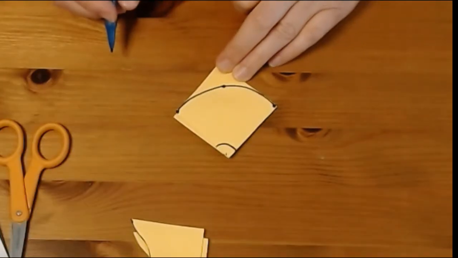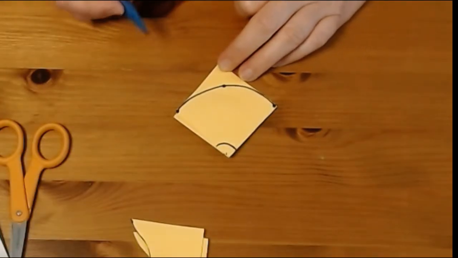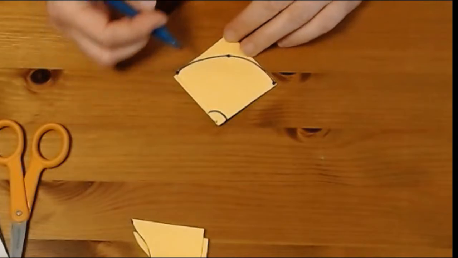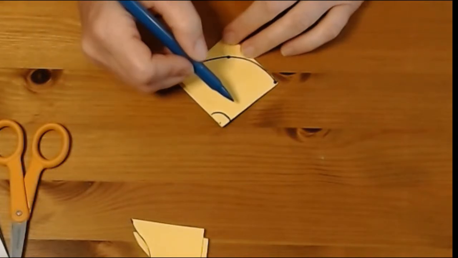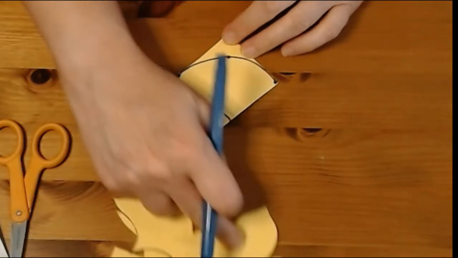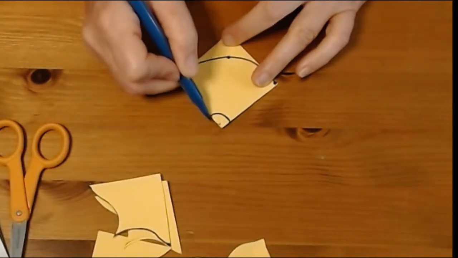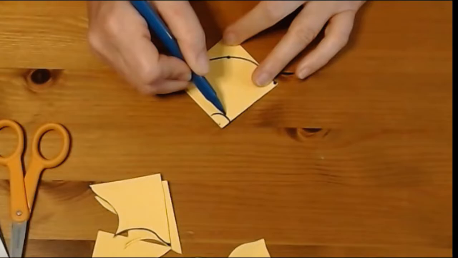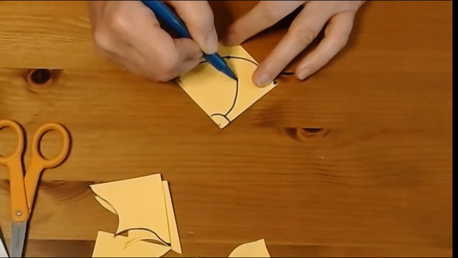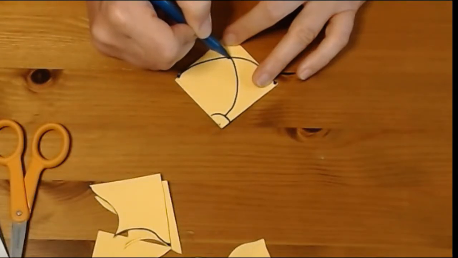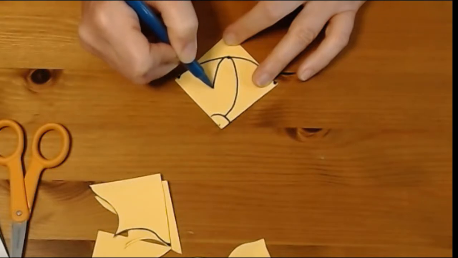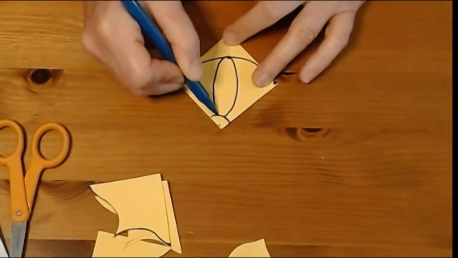This time we are going to try to keep our petal kind of narrow, and I'm going to just do a curved petal without a point at the tip. So I'm going to start at my center point, and I'm just going to draw a curved line, and it needs to touch that dot and go back down, drawing the whole petal.